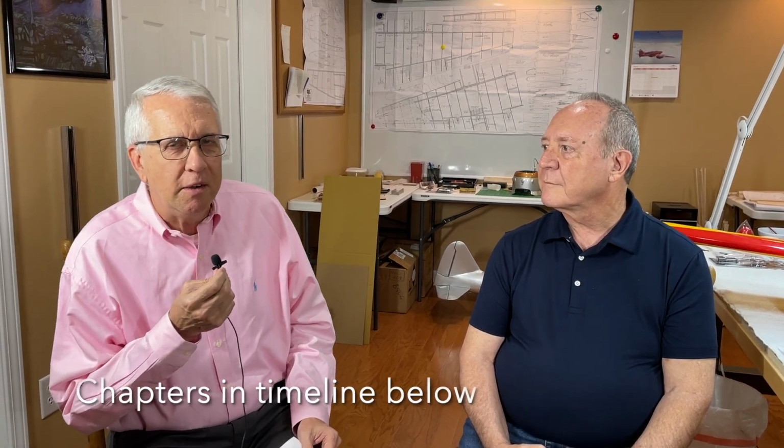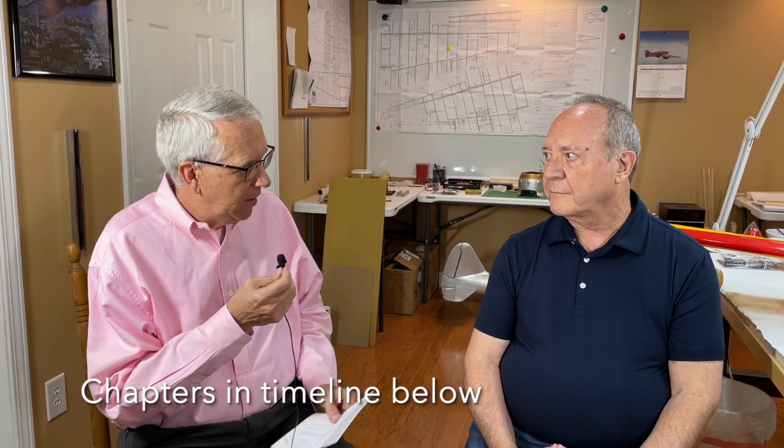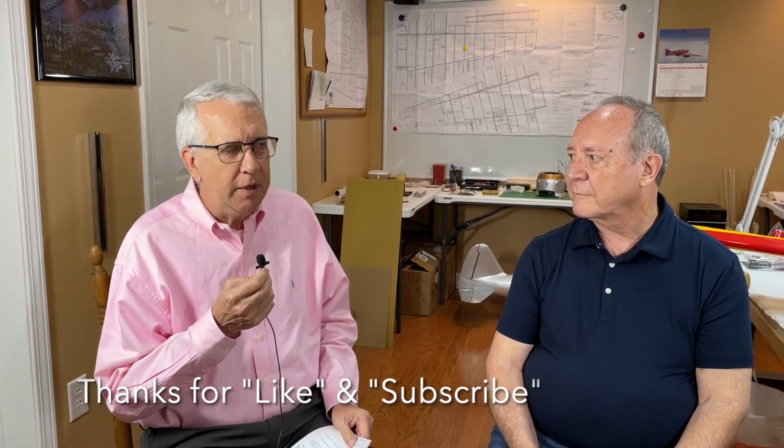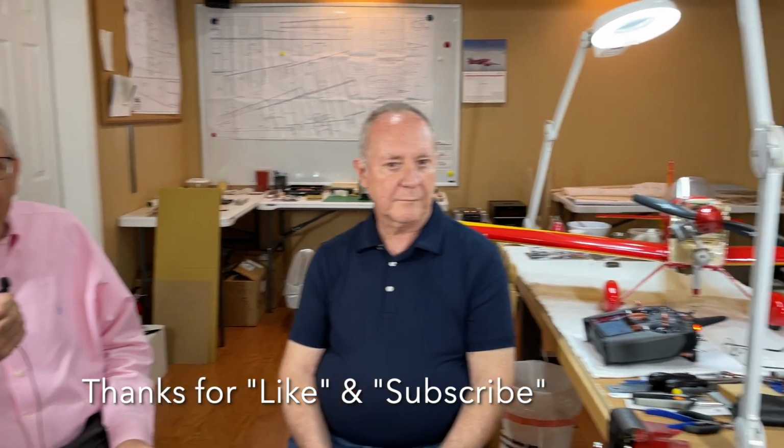So I'm with my good friend and colleague Ron in his workshop, and we're going to go over telemetry for RC model aircraft. So we're very pleased to have you help us out, Ron. Ron is an electronics engineer. His day job is satellite communication. So if anybody's qualified to do this, as you can see, he's basically a master builder.